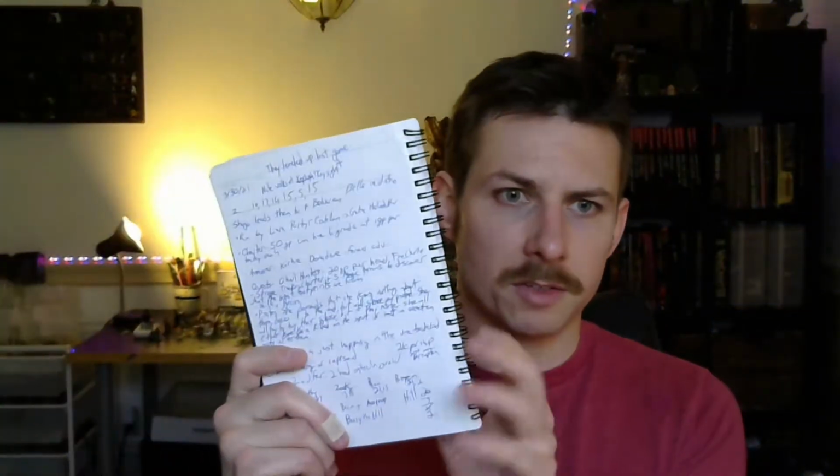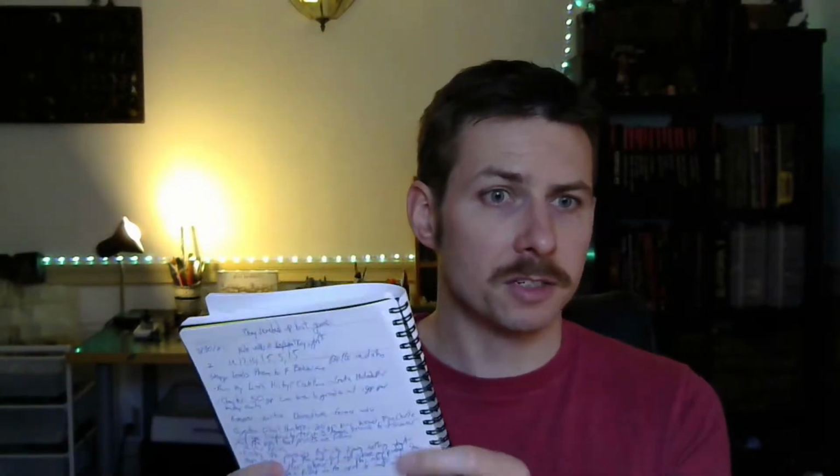I prefer notebooks with spines, spiral spines, so you can just flip back as needed. It doesn't take up as much space. It folds neater on a table. If you need to, you can write something down, rip it out, hand it to someone. You know, if we're ever back in person again. They also tend to stack a little bit easier.